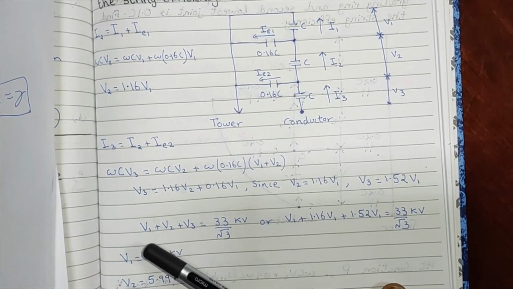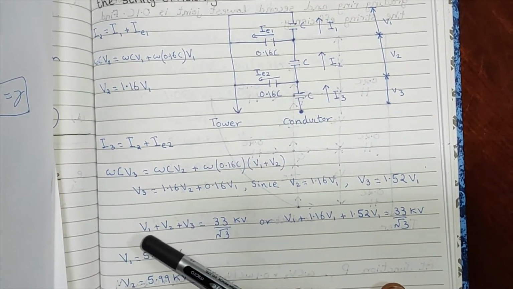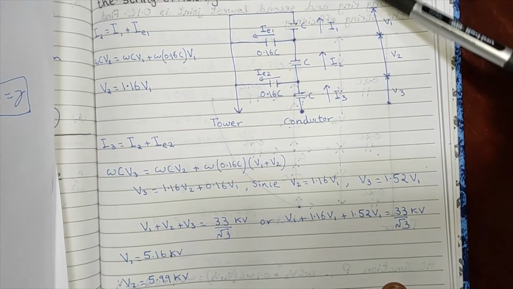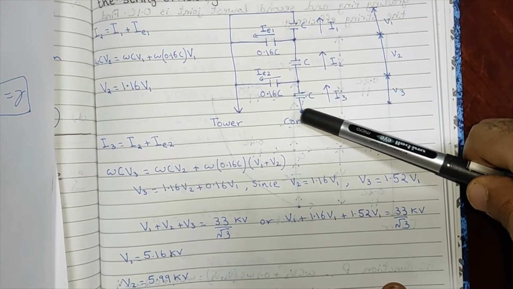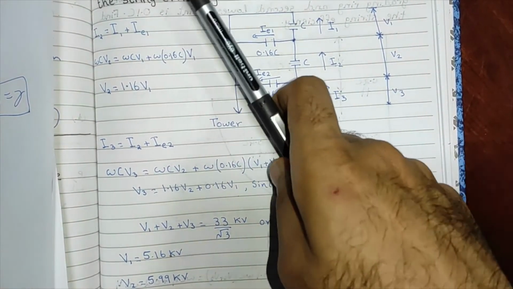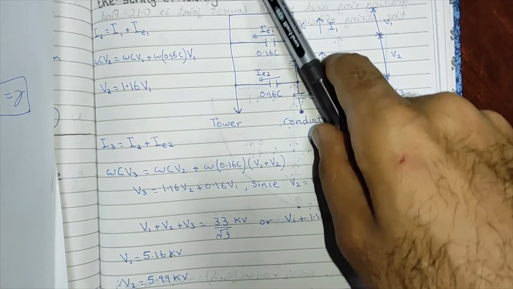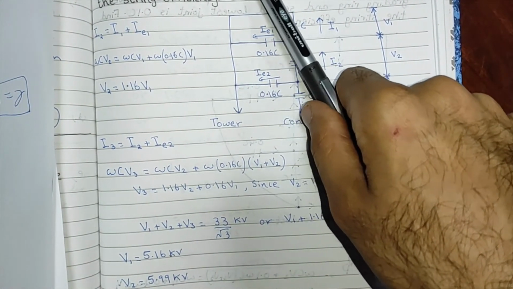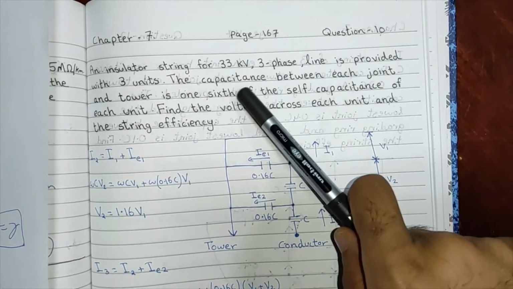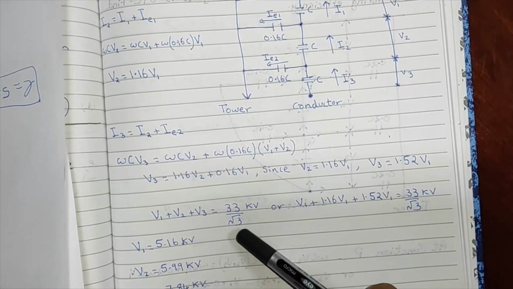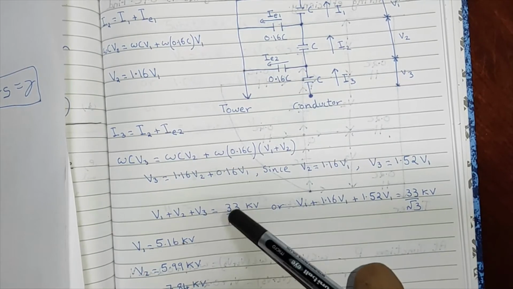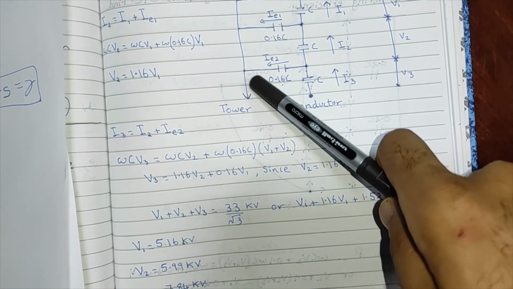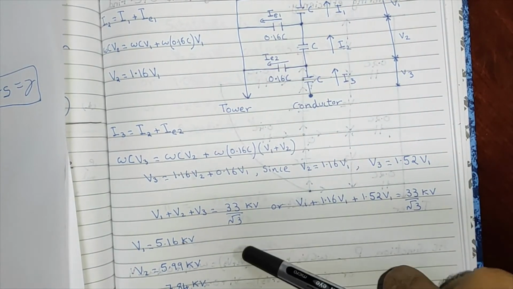The third equation can be found by this formula here, V1 plus V2 plus V3. All 3 voltages between the conductor and the ground is actually 33 kV over square root of 3 if you talk about per phase. So 33 kilovolts is the line to line voltage, which is given in the question. Just divide by square root of 3. This is the total voltage of all these 3 voltages between the conductor and the ground or the tower.